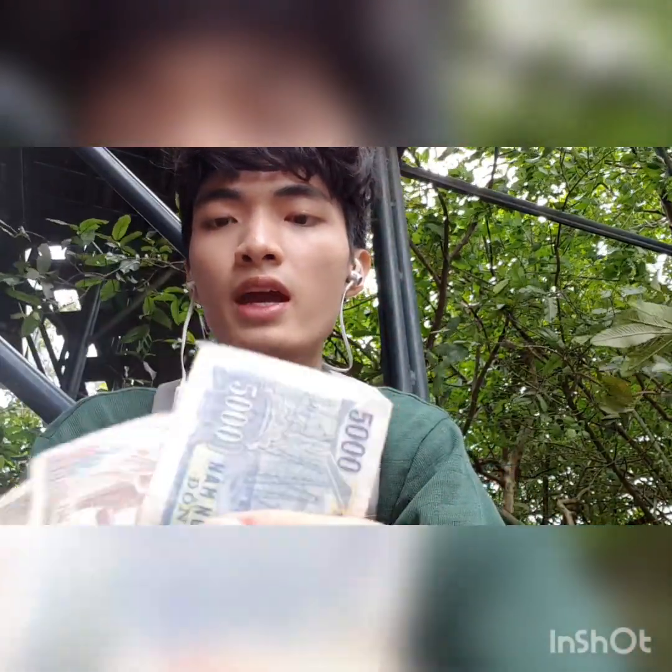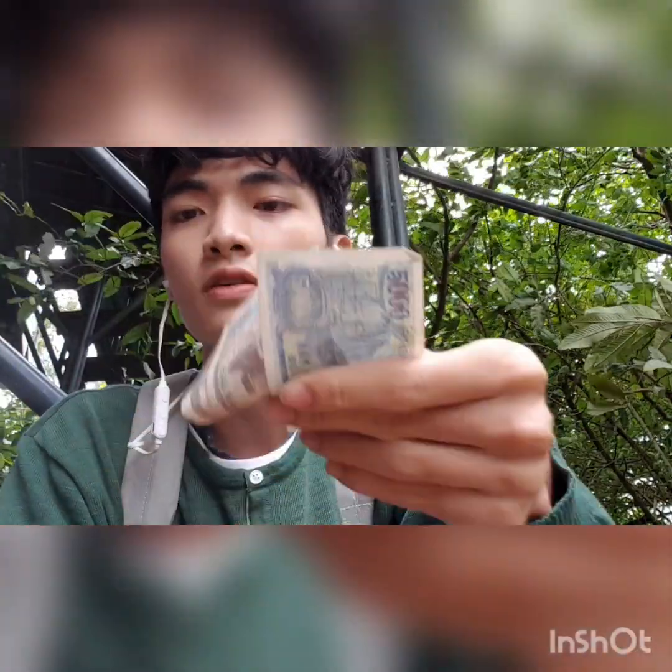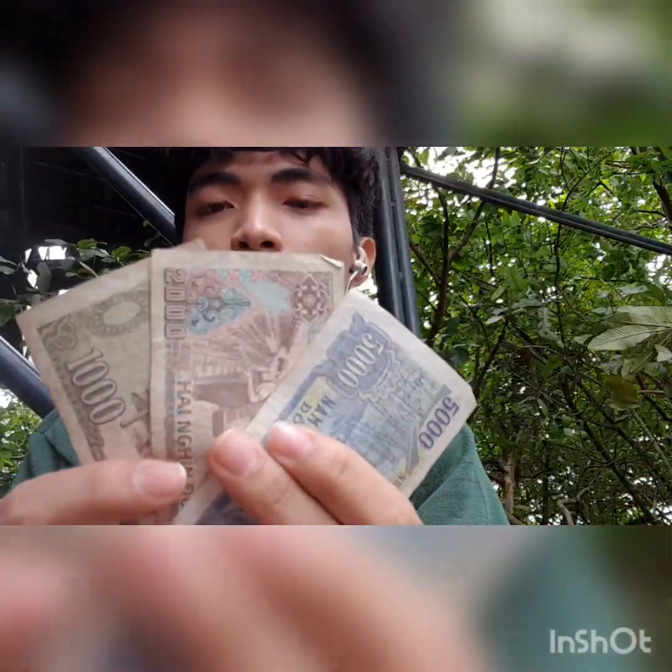With 5,000 dong you can buy cakes, especially in my hometown in southern Vietnam. With 5,000 dong we can buy many candies and a cake called bánh cuốn. It's a very traditional food of my city. So in Vietnam we have three paper banknotes: 1,000 dong, 2,000 dong, and 5,000 dong.